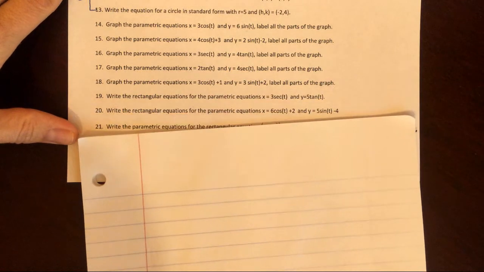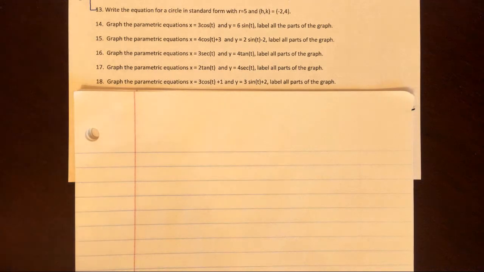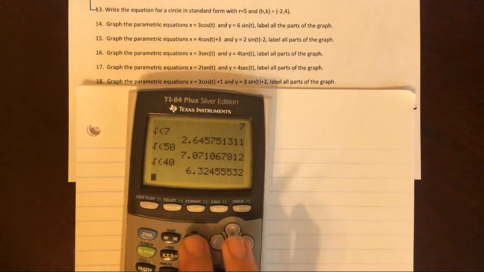All right, 14. 14 through 18 are all about parametric equations. So in order to do these, all they want me to do is graph it. So just knowing how to type this in your calculator would be sufficient. So let's go through what our calculators need to say.